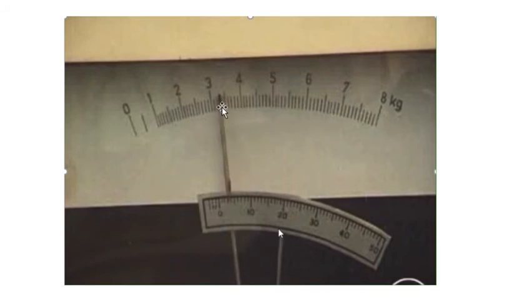This is the pointer for the load scale and this is the pointer for the elongation scale. So now the reading for the load is 3.3 kgs and for elongation it is in between 0 to 10. It is 1, 2, 3, 4. It is 4% elongation. Okay, so this pointer is attached along with the load scale and the elongation scale moves here.